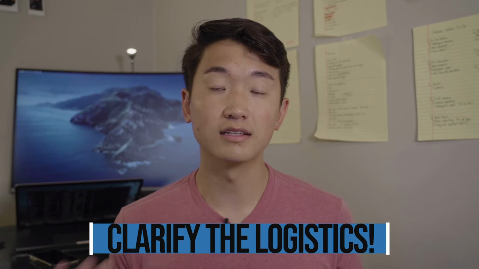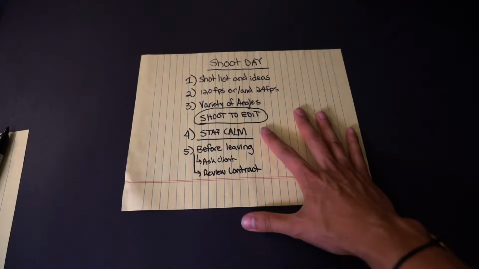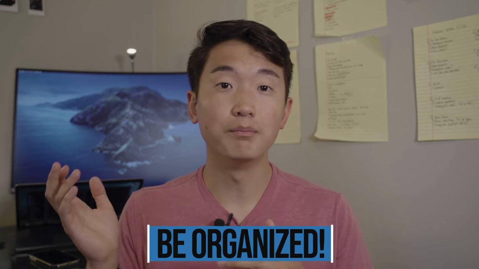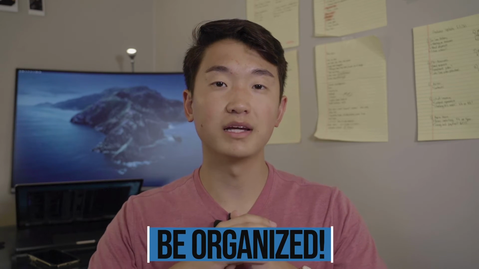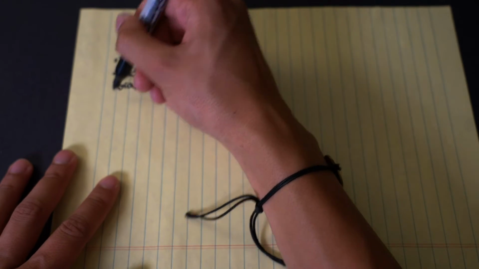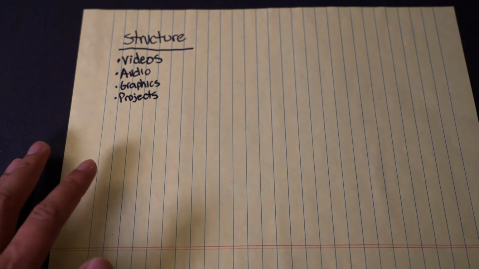When it comes to the post-production workflow, there really are quite a lot of steps, but I've broken it down and simplified it for you guys. First of all is the structure of your folders. When I get back from a video shoot, I immediately put all the footage into my hard drive and organize it based off of a folder structure that I learned: videos, audio, graphics, and projects. This really helps me organize my footage, so when I get into Premiere, I know exactly where things are.